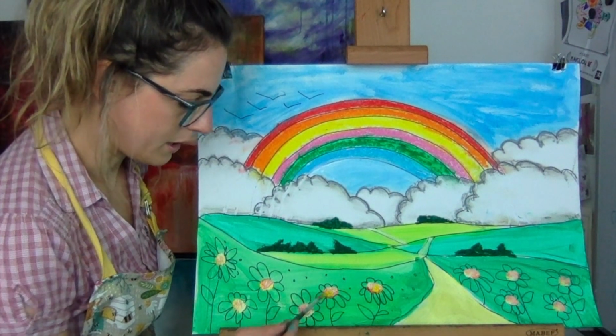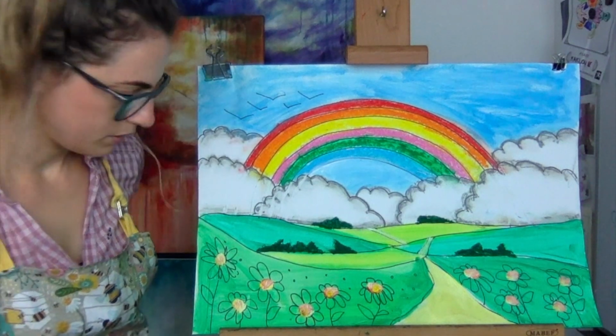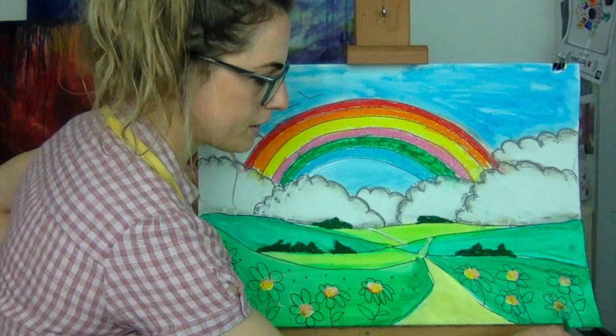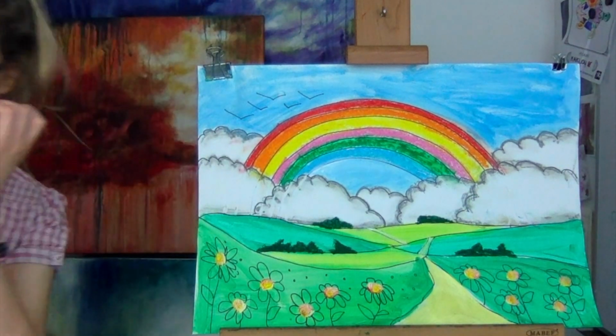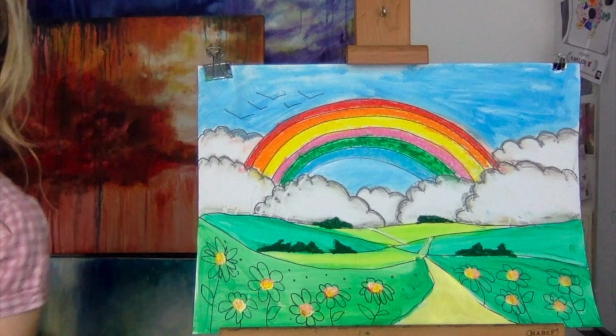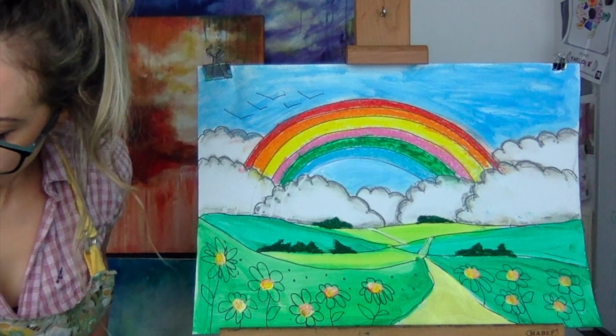Kind of want to put more yellow in there. A little bit more yellow. Because if you think about a daisy, it's more yellow in the middle, isn't it? Right, guys, we're going to do white. And I've just ruined my white.